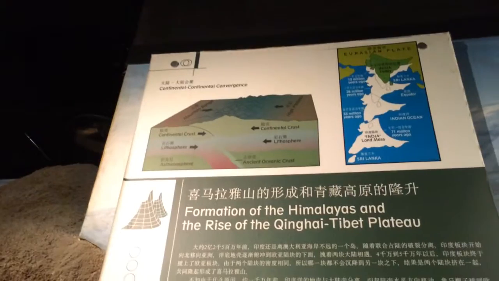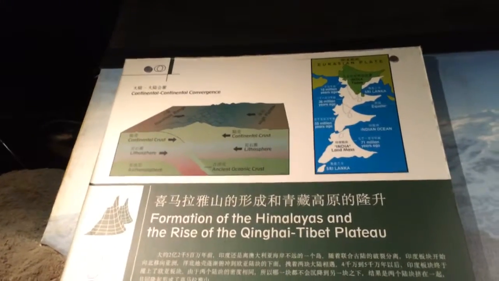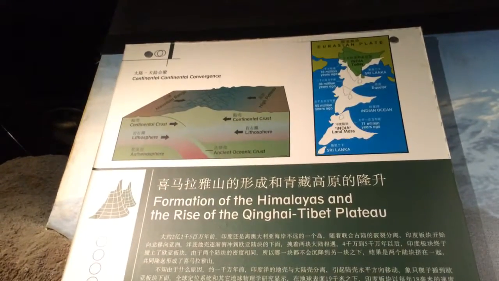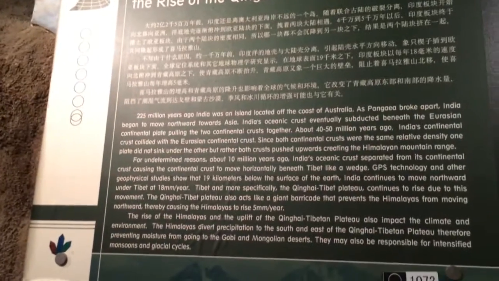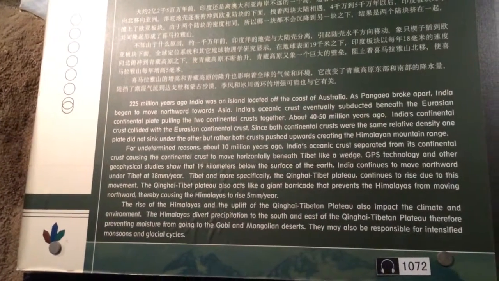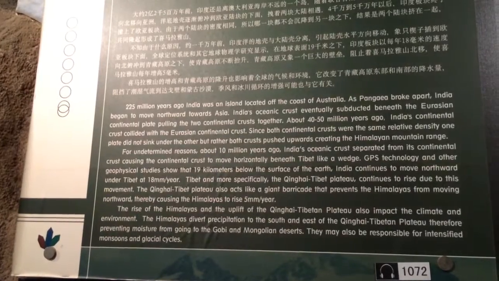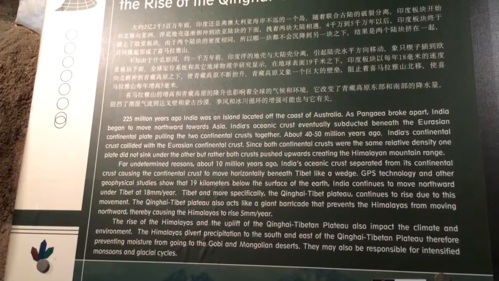The Himalayan mountains and the uplifted Qinghai-Tibet Plateau have a great impact on climate and environment. The Himalayas divert precipitation to the south and east of the Qinghai-Tibet Plateau, therefore preventing moisture from reaching the Gobi and Mongolian deserts. They may also be responsible for intensified monsoons.